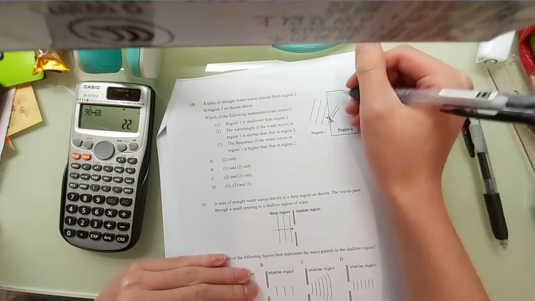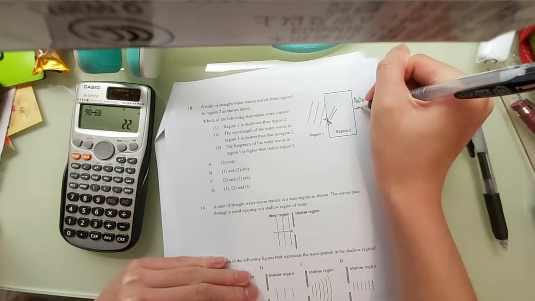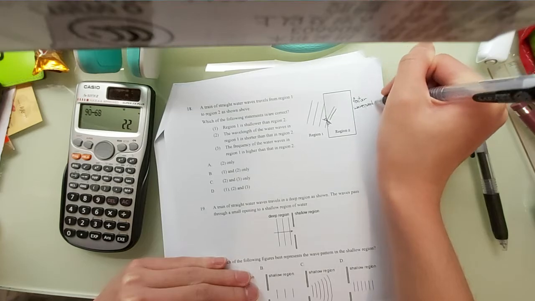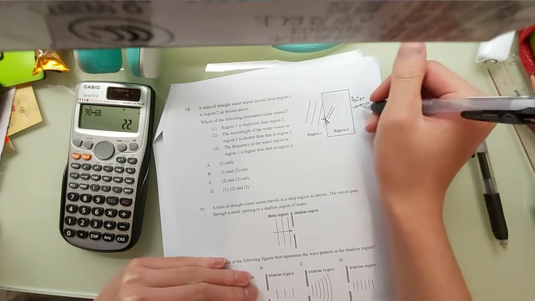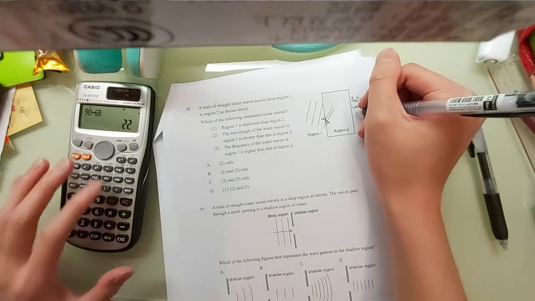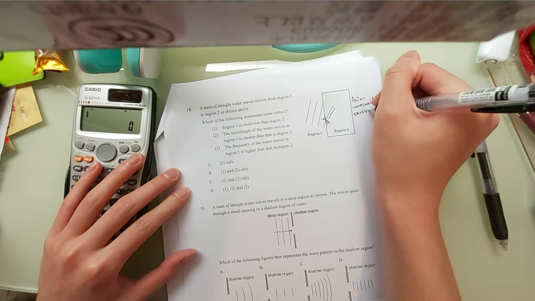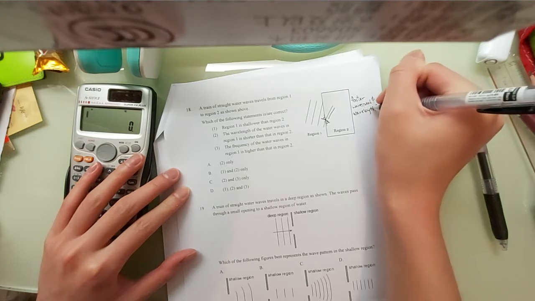So region 2 is faster, which means the wave speed is higher, which means the wavelength is also higher.